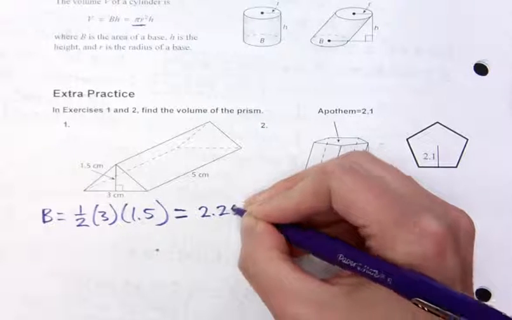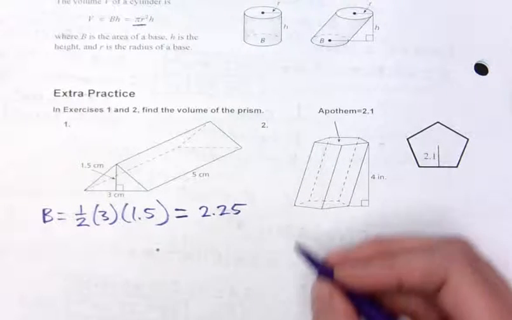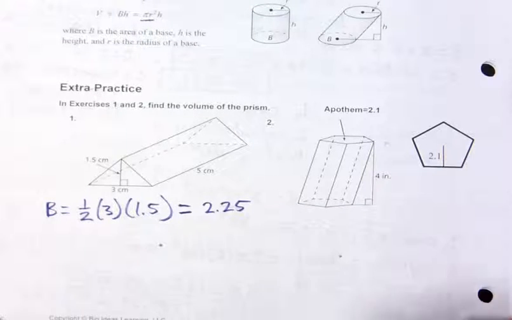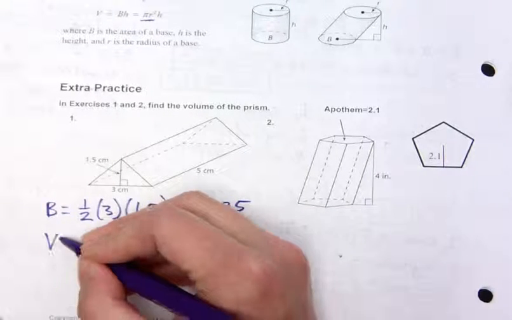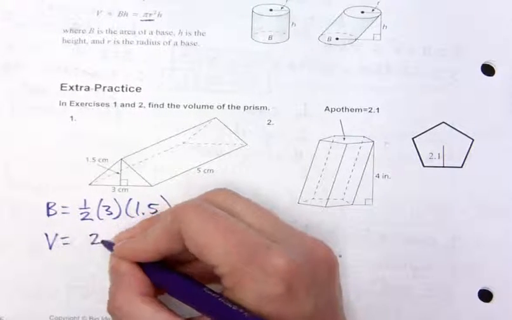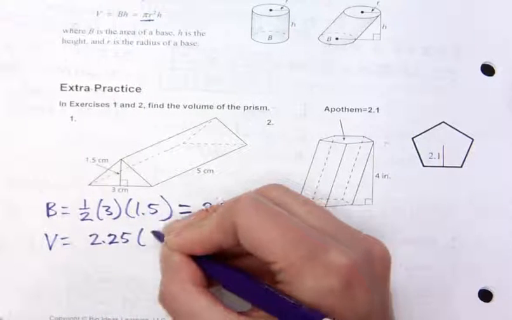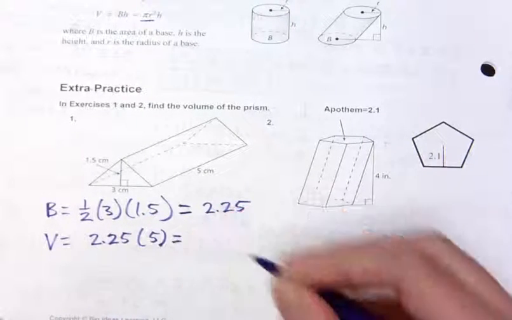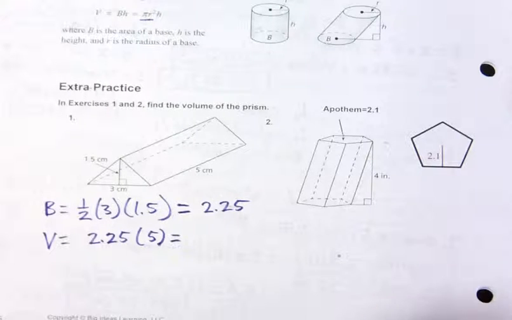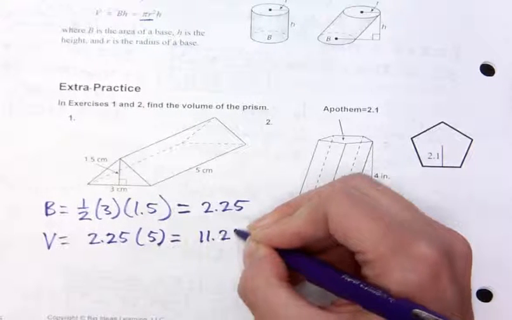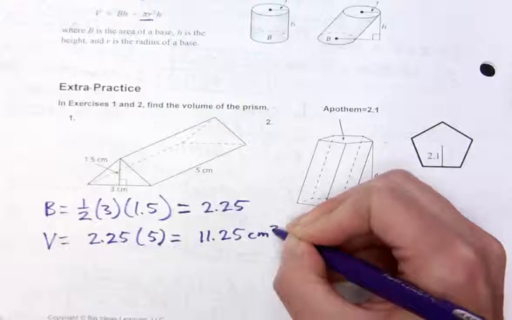2.25. All right, and so then we multiply that by what number? By 5. Yeah, so volume is just 2.25 times 5, which is the height, which equals what? 11.25 centimeters squared. Don't you love volume?